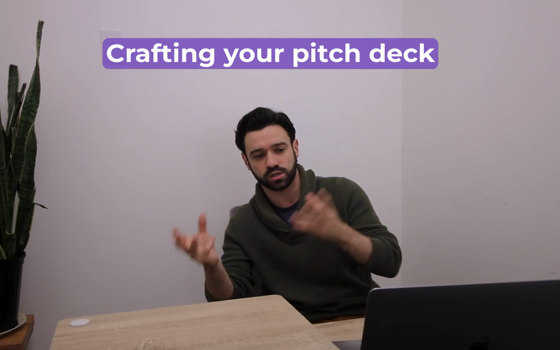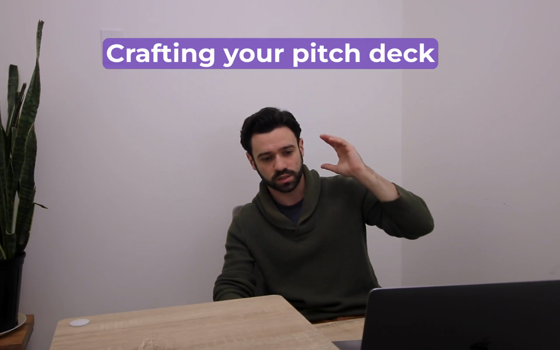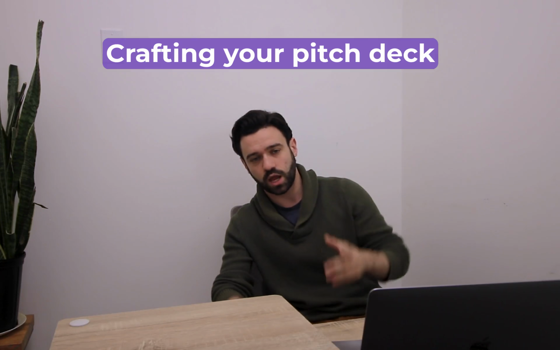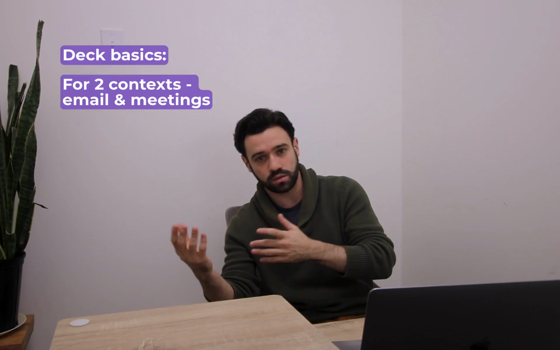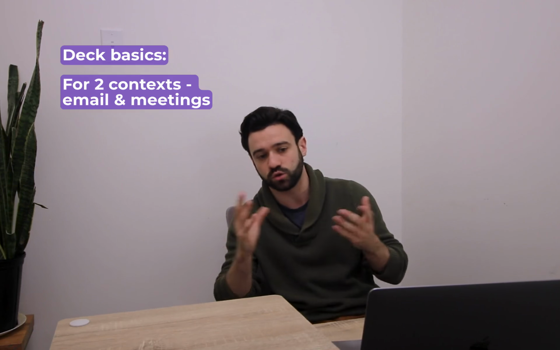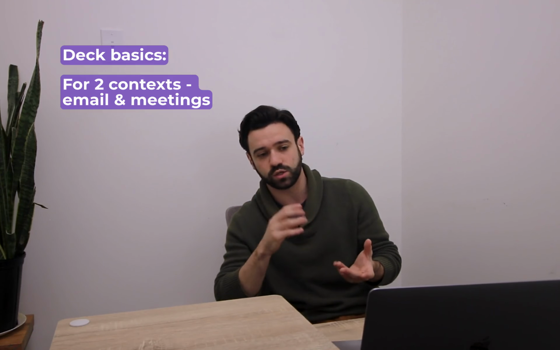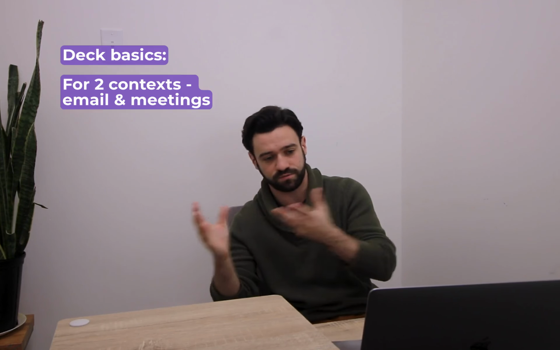The two main contexts you're using a deck in are when you send it to someone to get the meeting, and when you're having the meeting with them to try and convince them to invest. And those are actually very different contexts, but you're using the same thing both times. And so you've got to somehow craft the deck to fit both of these, right?